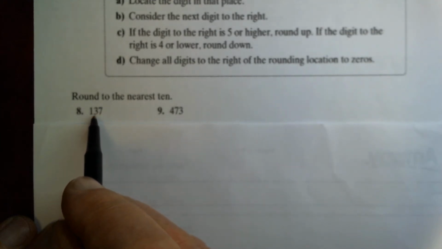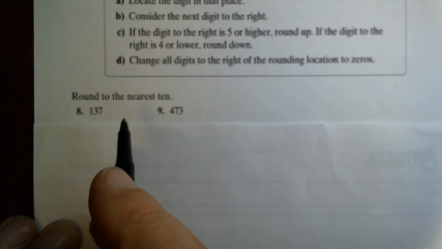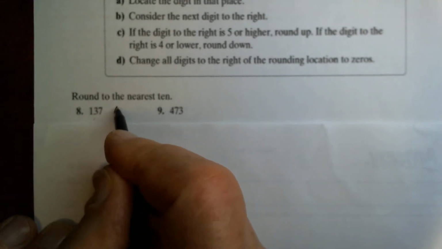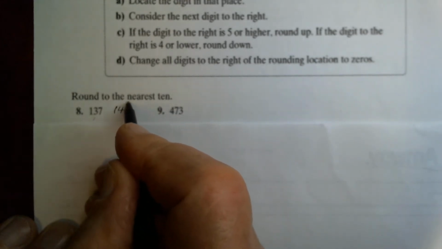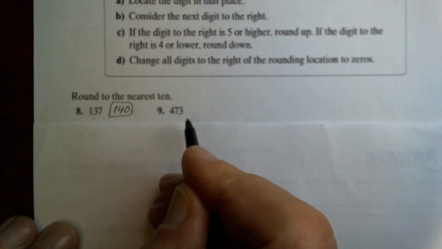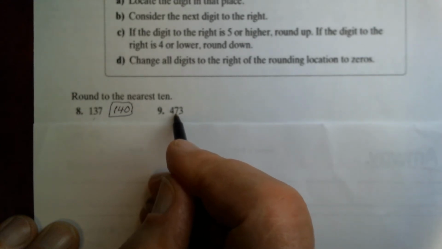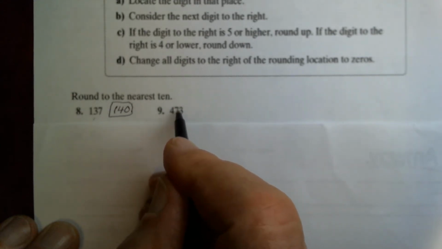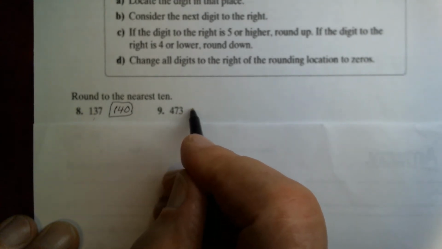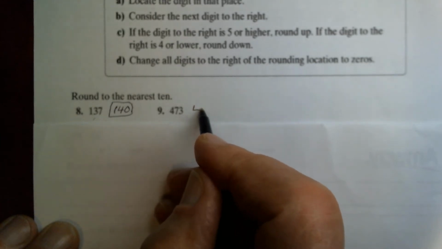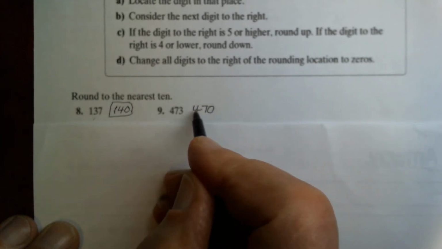And so that's closer to 140 than to 130, so the rounded value is 140. 473, we need to round it to the nearest 10, so we're looking at 73, and so that's between 70 and 80, and since it's closer to 70 than to 80, the rounded value would be 470.